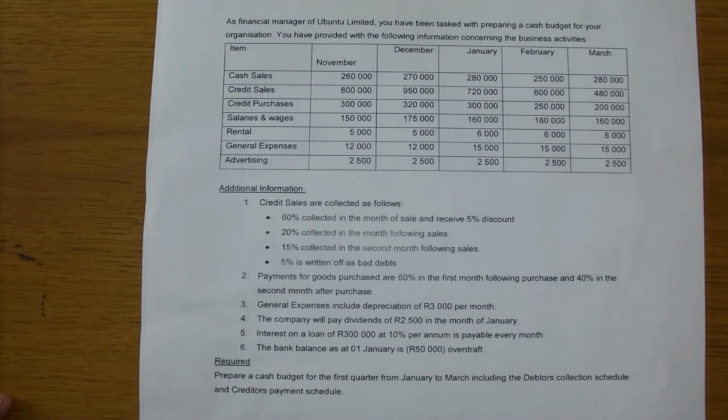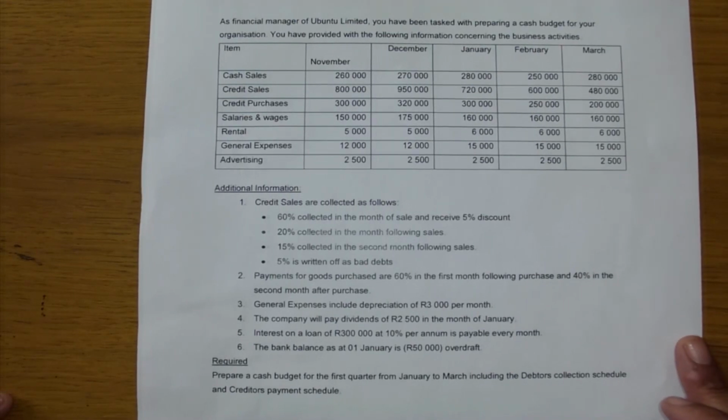So now the first thing that you need to do, you need to go and check what is required, because we can ask you to draw up the cash budget for 1 month, or for 2 months, or for 3 months. We can even ask you to draw it up for up to 6 months.